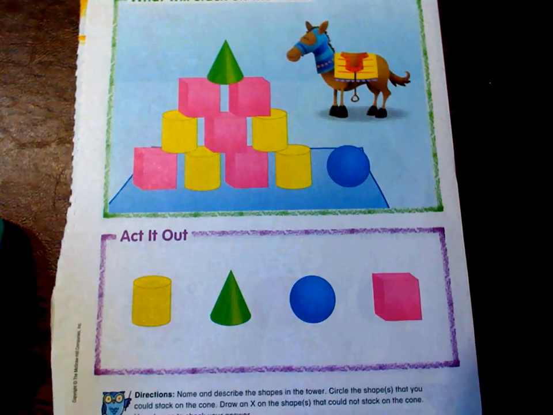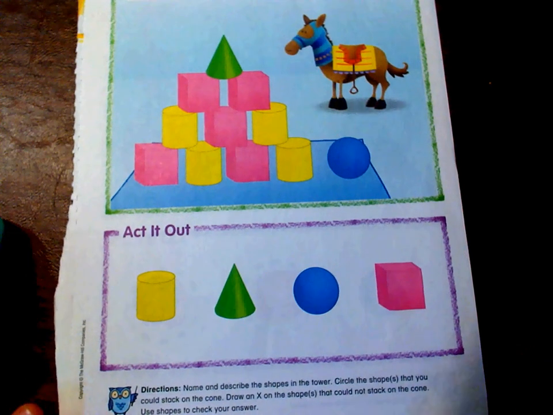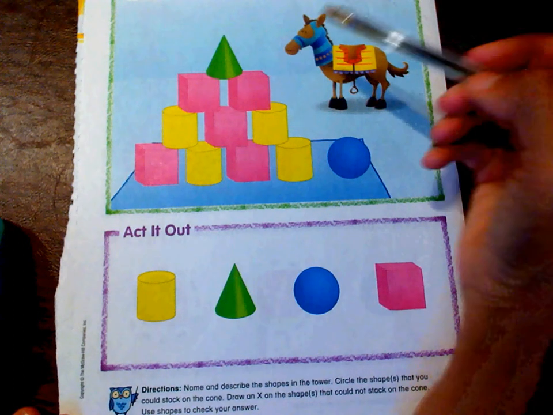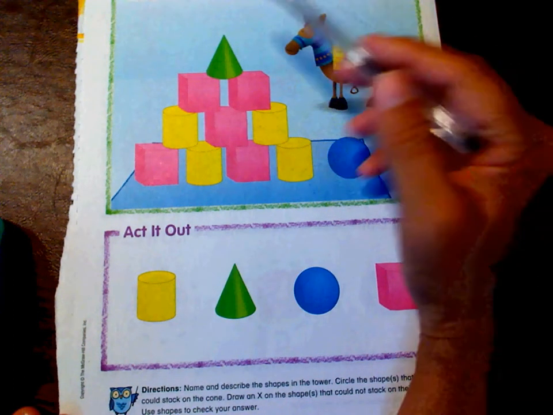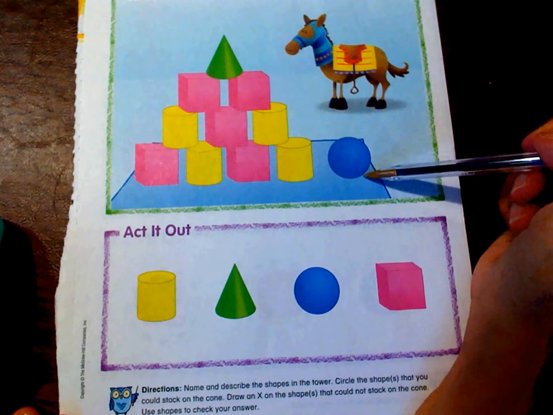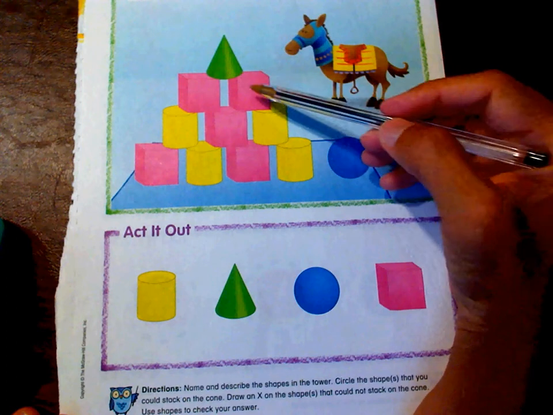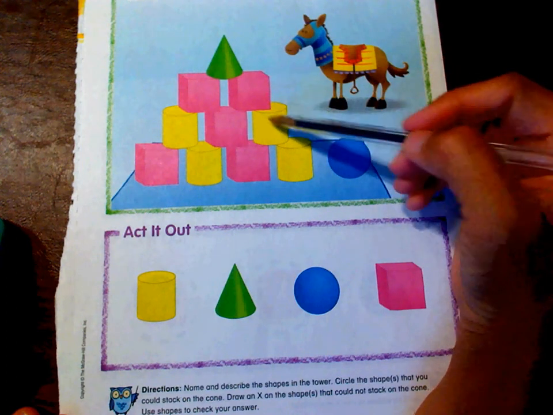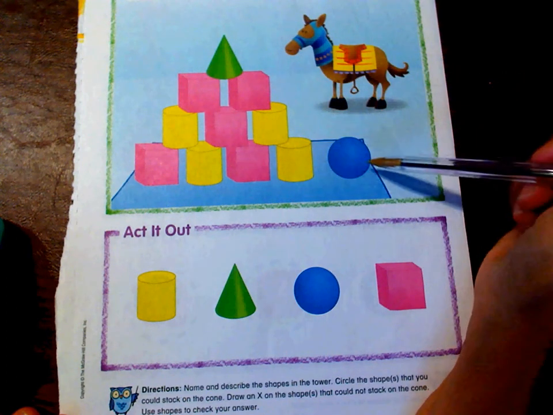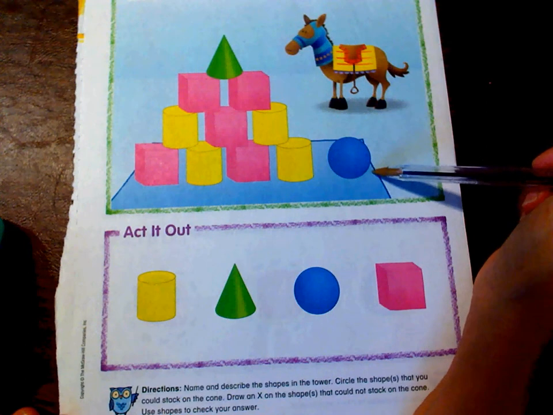Look, now we have the knight's horse right here on page 715. And it looks like we're going to build a tower for that horse. Okay, so I want you to name the shapes that you see. So we added a new one down here. So we have a cone, a cube, a cylinder, and a sphere. So it's used all four of our shapes. Now, let's talk about these shapes.